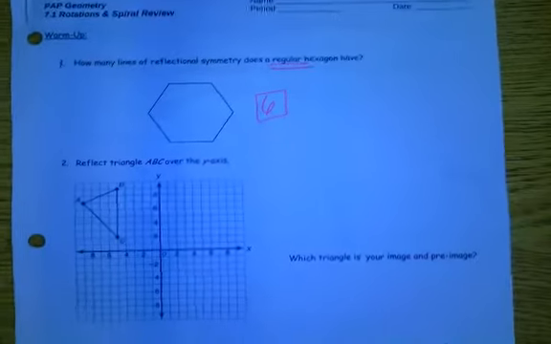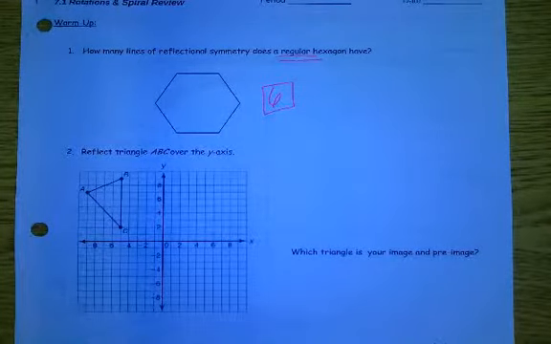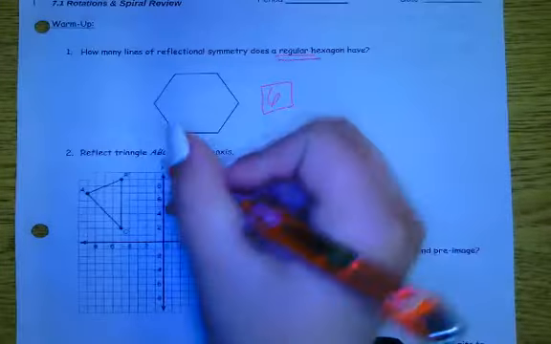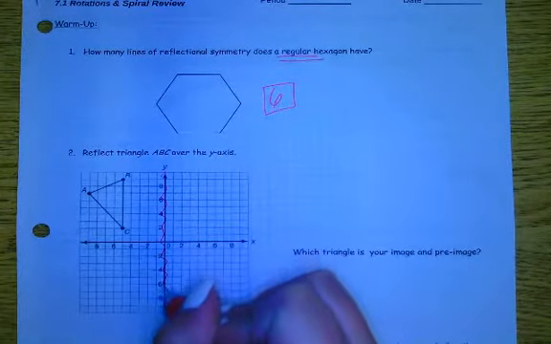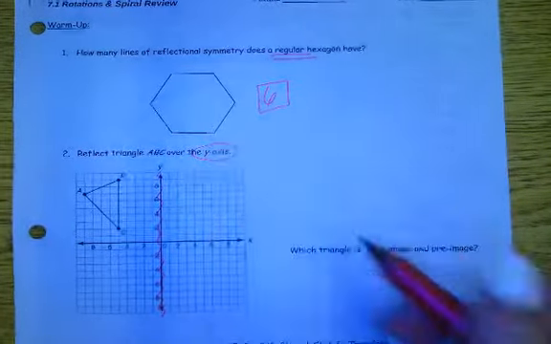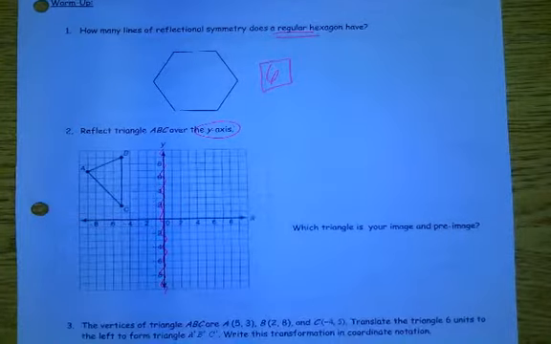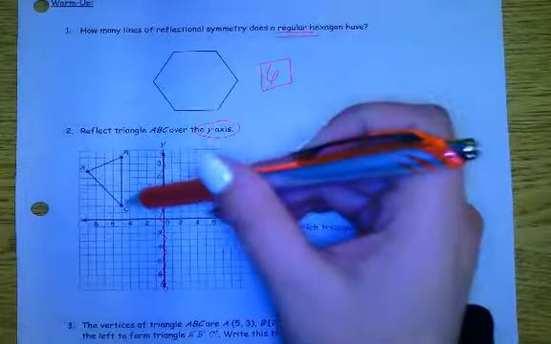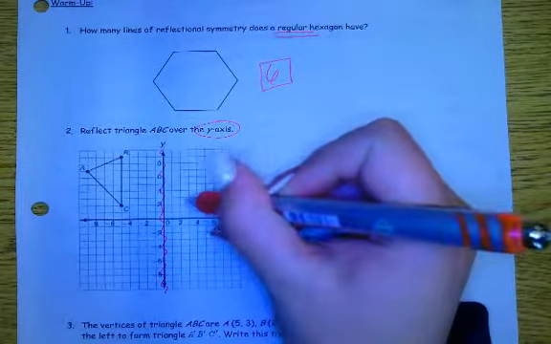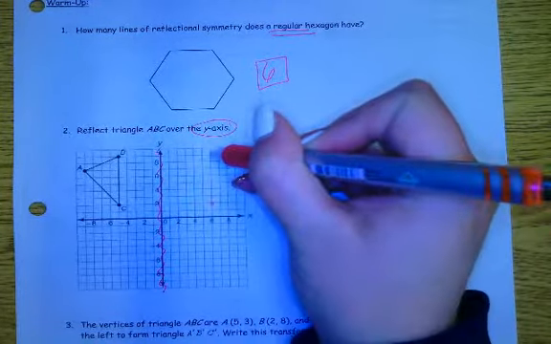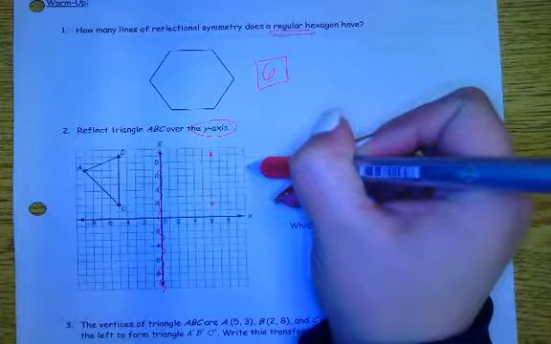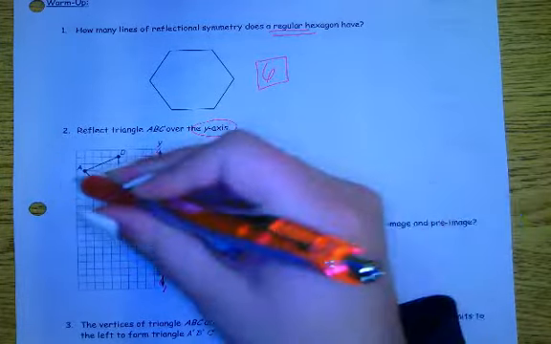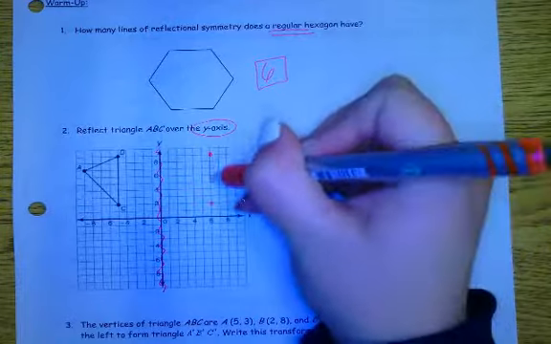Number 2, reflect triangle ABC over the y-axis. So hopefully you highlighted your y-axis. Okay, when you reflect over the y-axis, what changes? Your x value. So you're just flipping it across, and it looks something like so. Is it off the page? No? Cool.